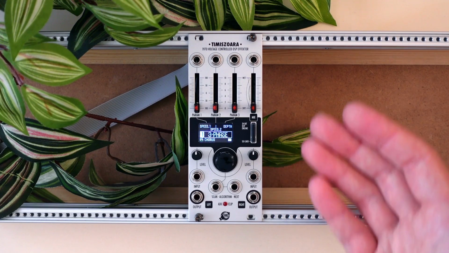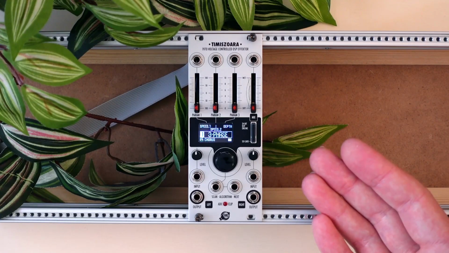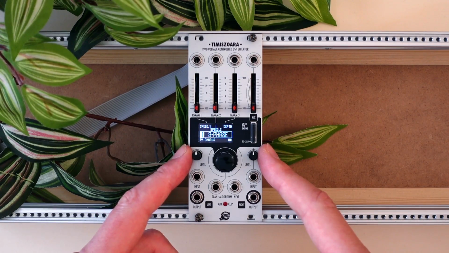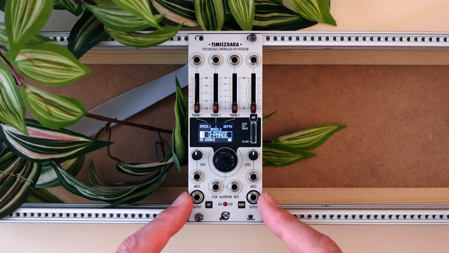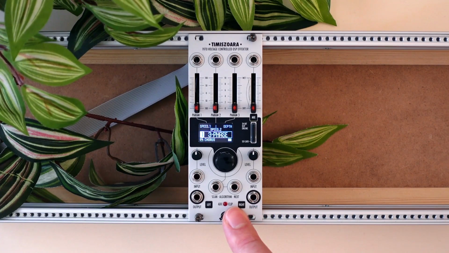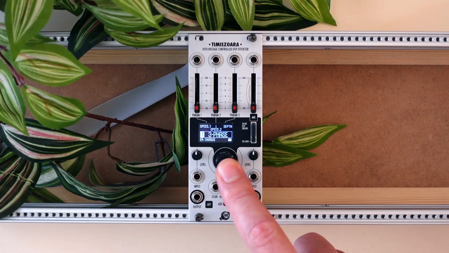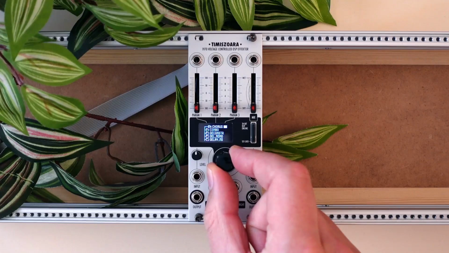The Timiszoara is a simple to operate module with immense depth. Here on the sides there are two inputs with level control. Stereo outputs can be found here on the bottom, and there's a LED showing if any signal is too hot or clipping. To select effects, you press and hold this knob to access a menu with folders.